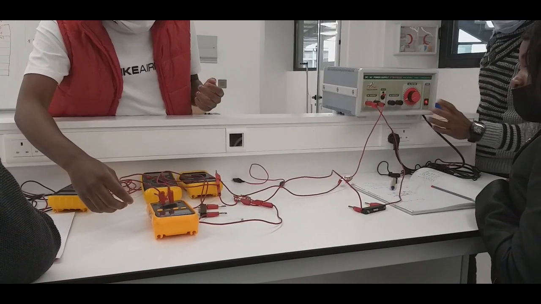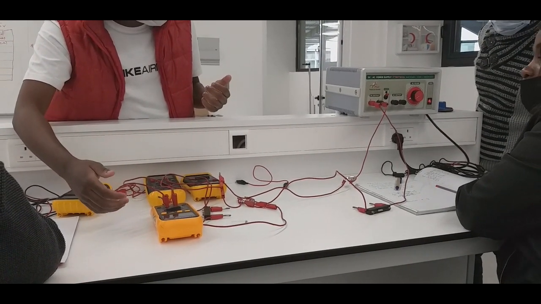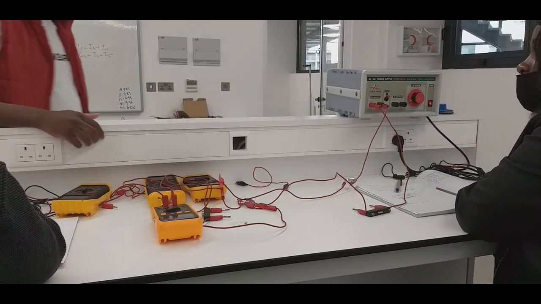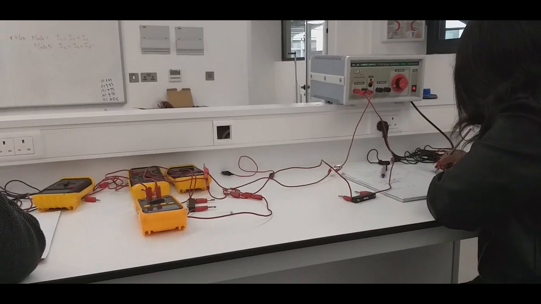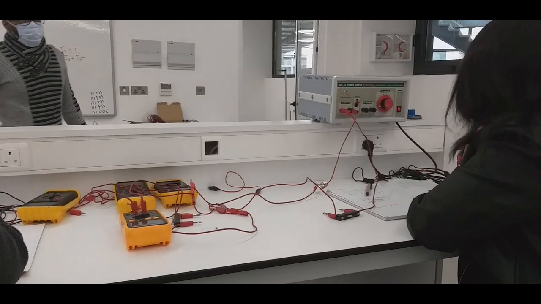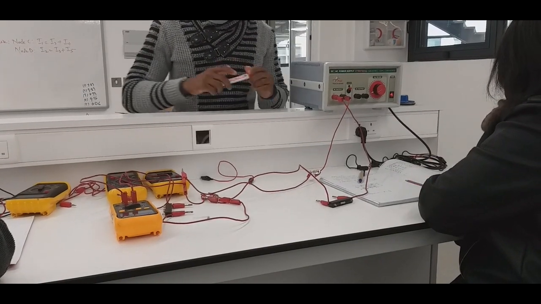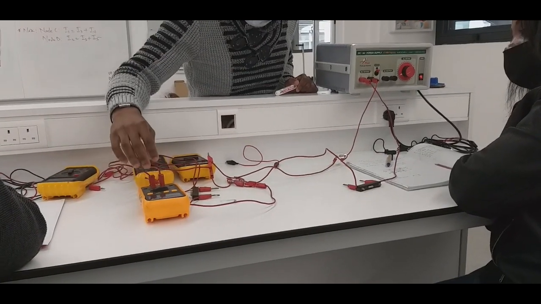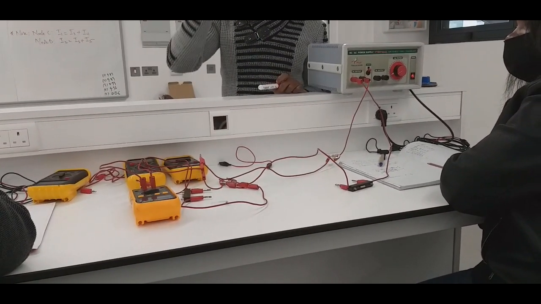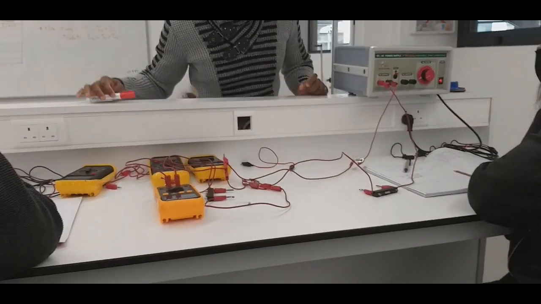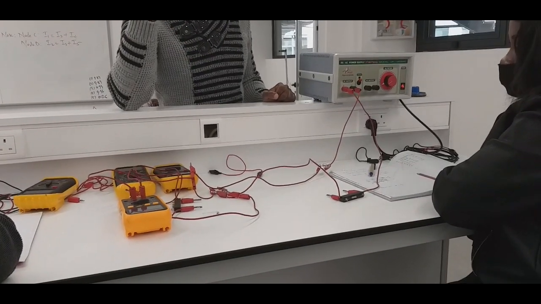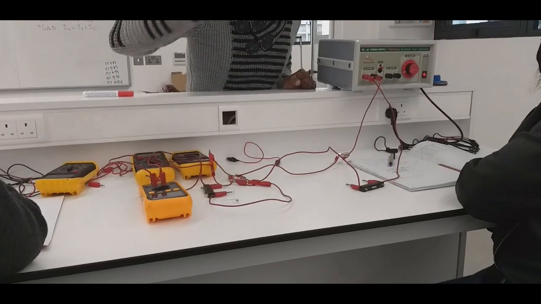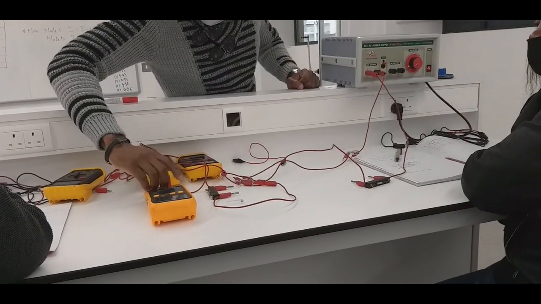Turn it on. So, what is it giving? 0.02. Thank you. So, that is the end for the current measurement. Now for voltage measurement, again, we are going to do it. I'm going to do V1, and then I'll call on people again to come and do V2. Okay? The rest of it. So let's disconnect this one.